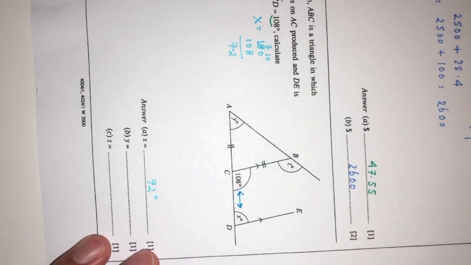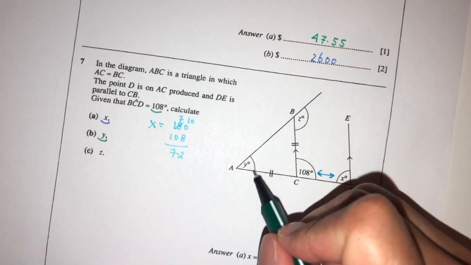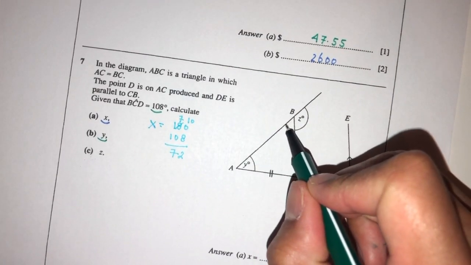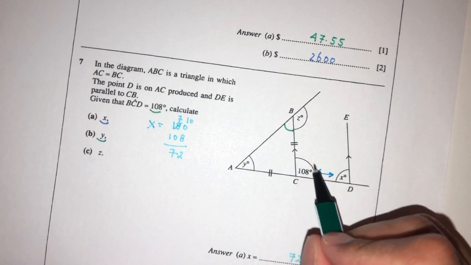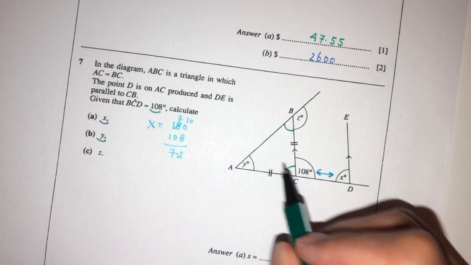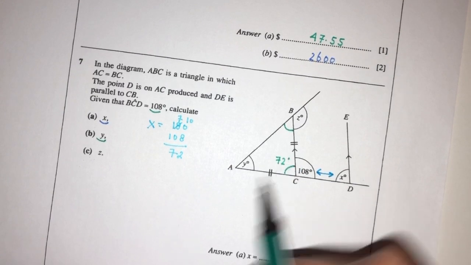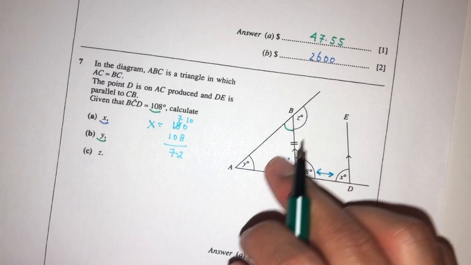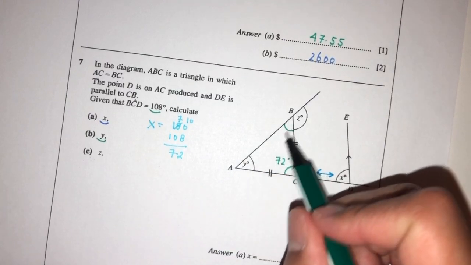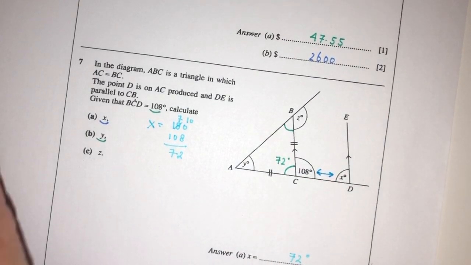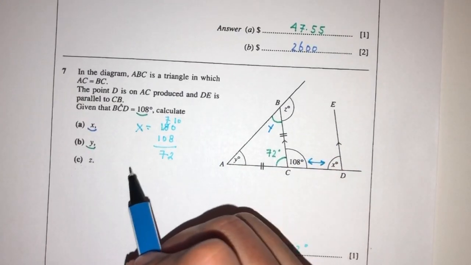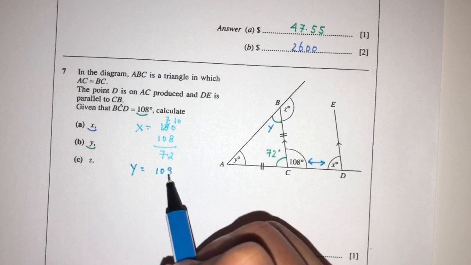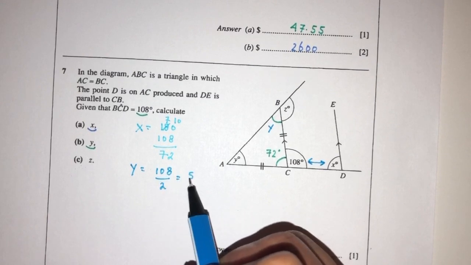Now for part B, we have to find the value of y. So where's y? Y is right here. Now we understand that if this is y, this also has to be y, because these two are the same, right? Now if this is 108, this has to be 72, because this is a straight line. This thing will be 180. Now these two will be the remaining angles, so we have y here as well. So 2y has to be 108, so y has to be 108 divided by 2. That will be 54.